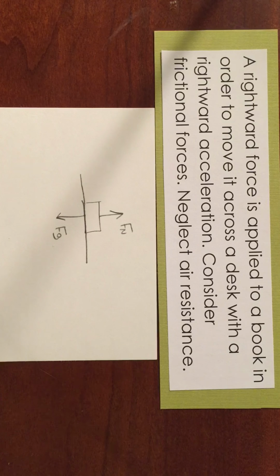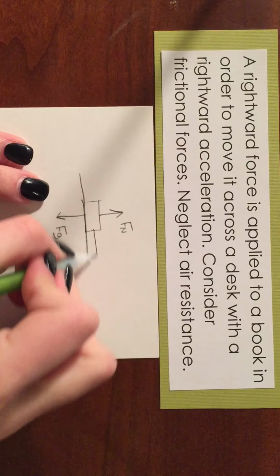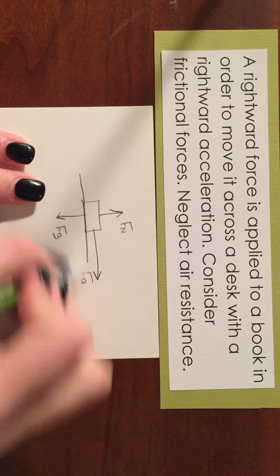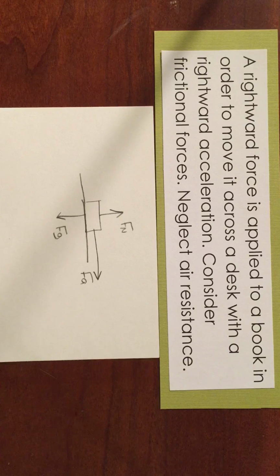Now I know this wasn't in our chart, but it's pretty explanatory. Force applied to the right. We are applying a force to the right, so it's force applied.